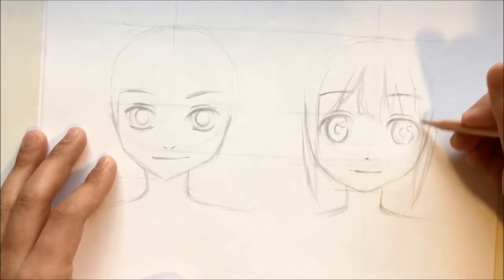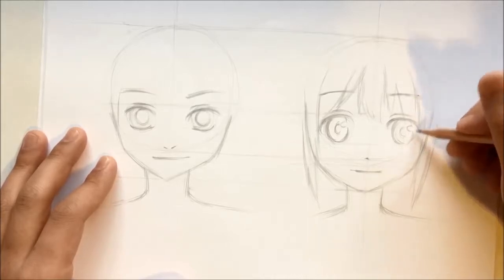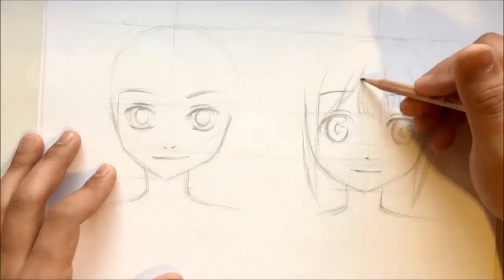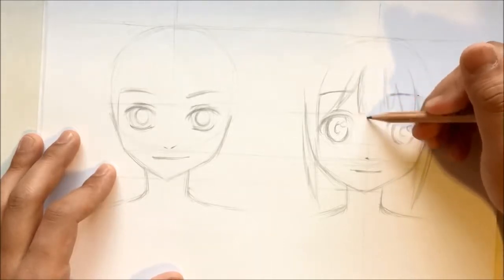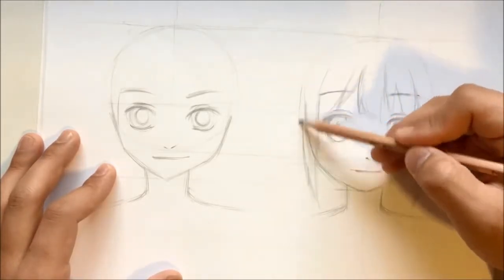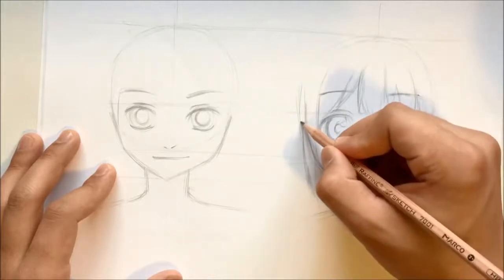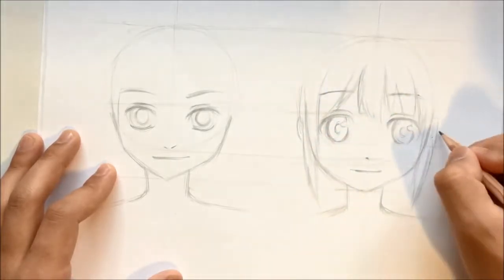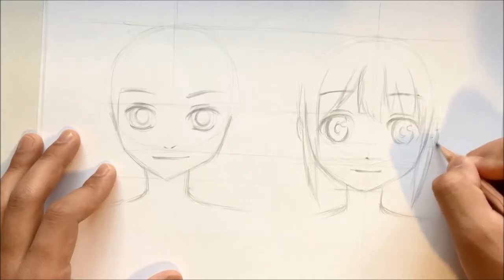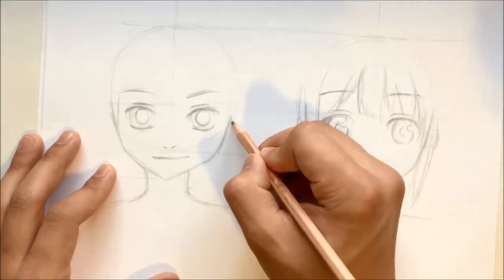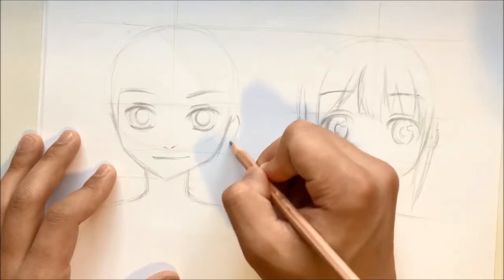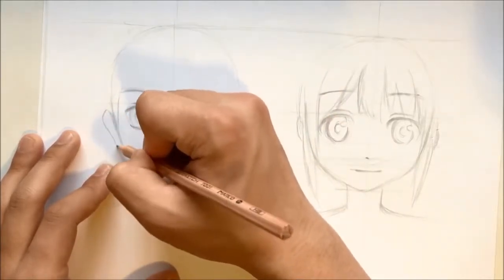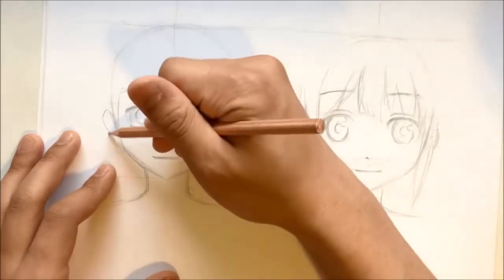Terrible at drawing hair. Okay, that's pretty much it. Okay, then I'm just going to, and I forgot to include a small ear. So the ear for the girl and the guy is different in size. Guys tend to have larger ears, so just like that.